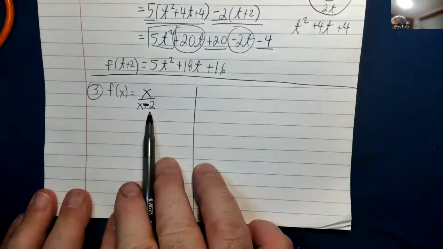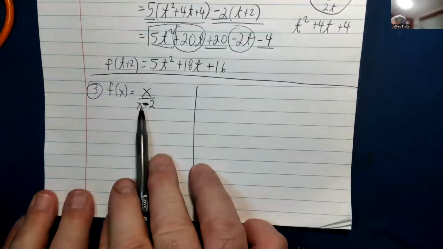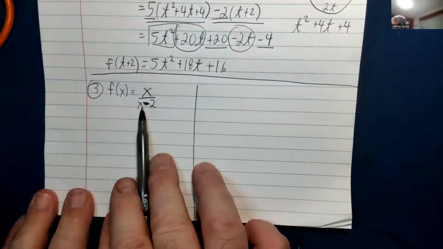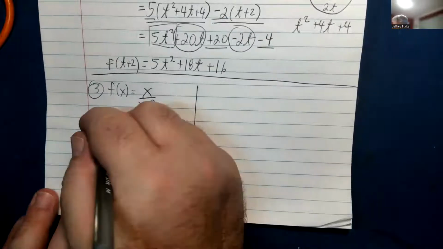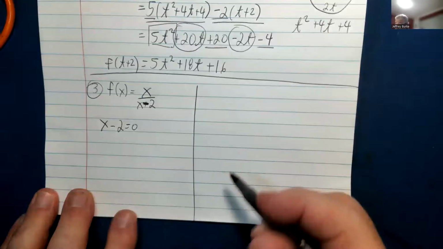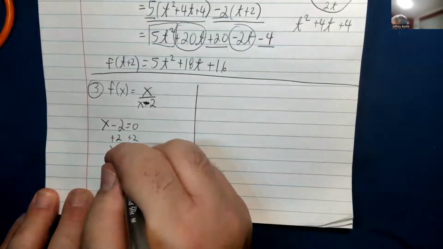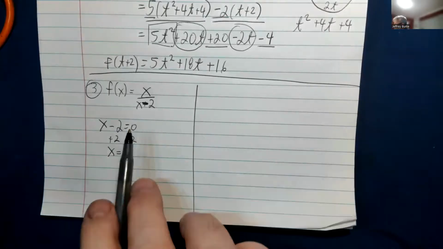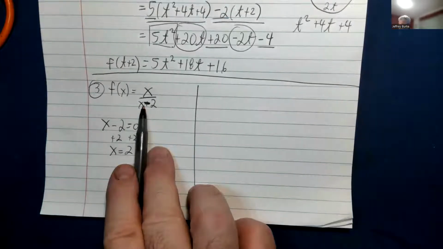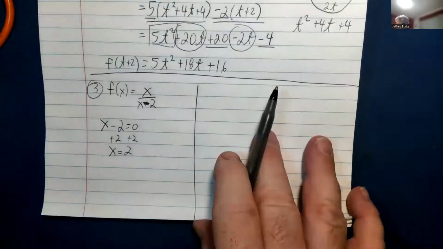We're going to set the denominator equal to 0 so we can find what value x cannot be. So let's set x minus 2 equals 0. If I add 2 to both sides, I see here that when x equals 2, that's going to make the denominator 0. So 2 is the one number I'm going to exclude from the domain.